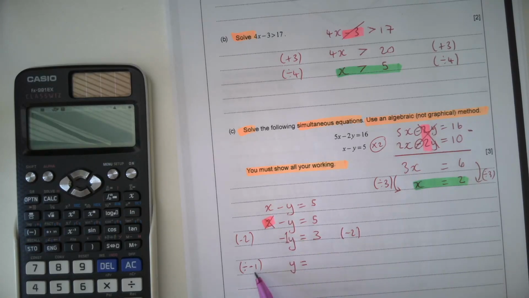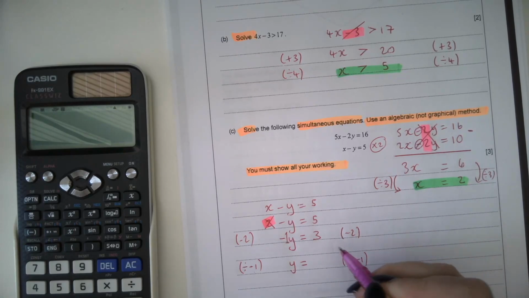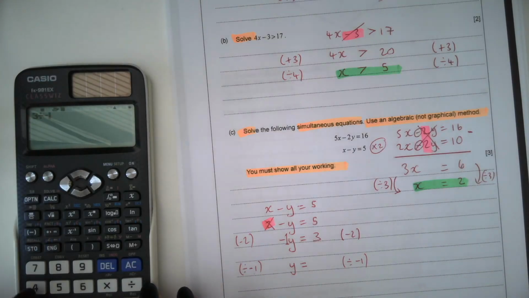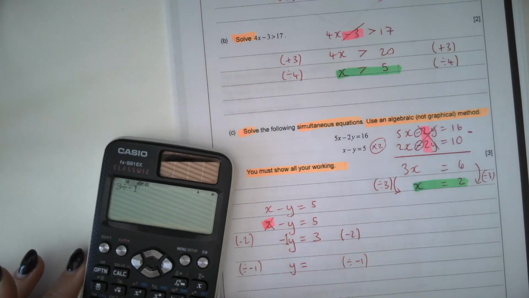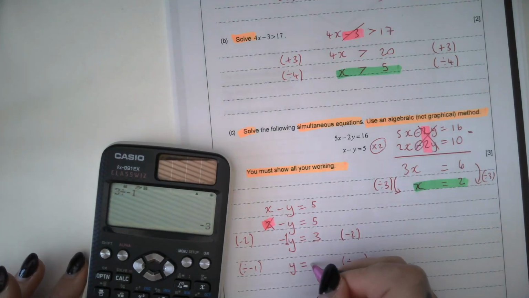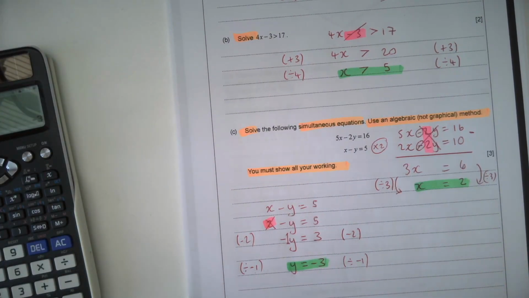So negative 1y divided by negative 1 is y, but we need to do the same on the right hand side. So 3 divided by negative 1. If you're not sure, do this on your calculator, guys, because it's easy to make a mistake with negative. So 3 divided by negative 1 is negative 3. So y is negative 3. I'm going to highlight that because we don't have a separate answer line for those.